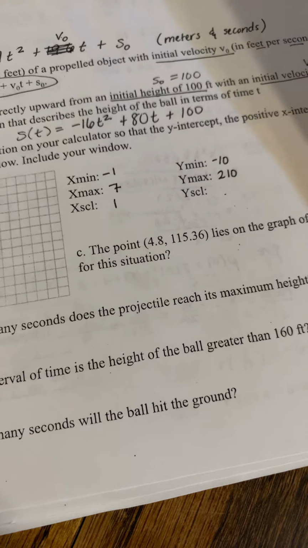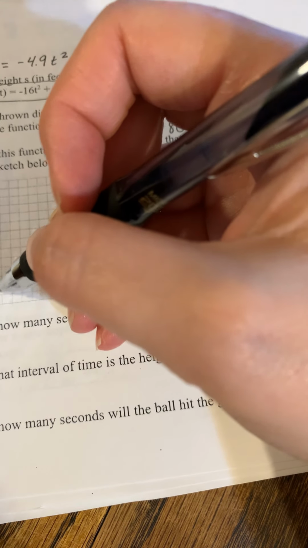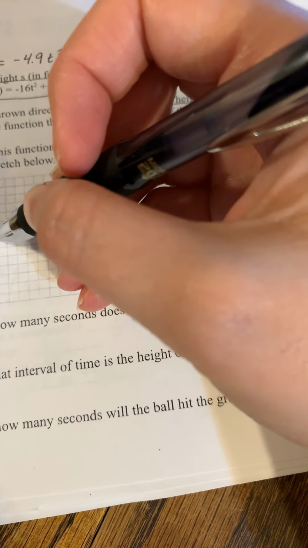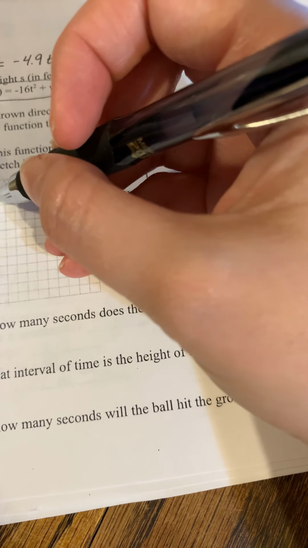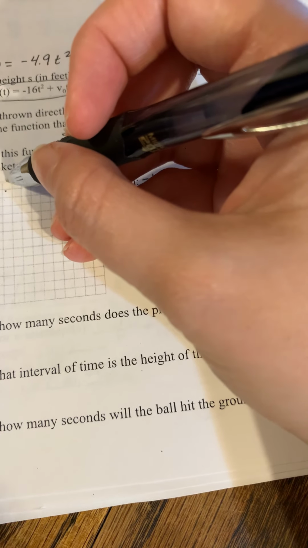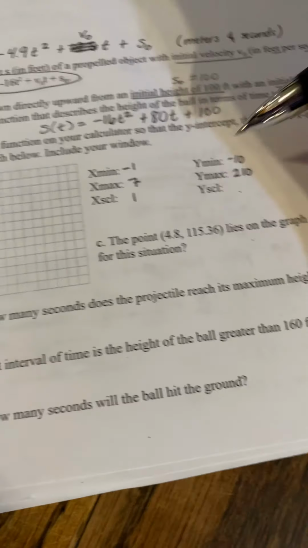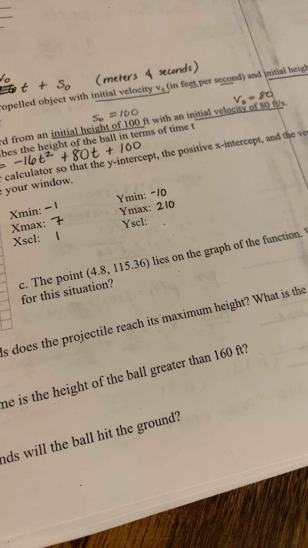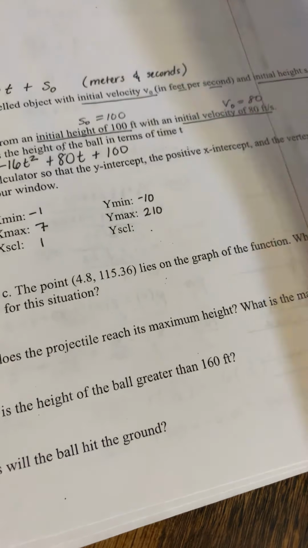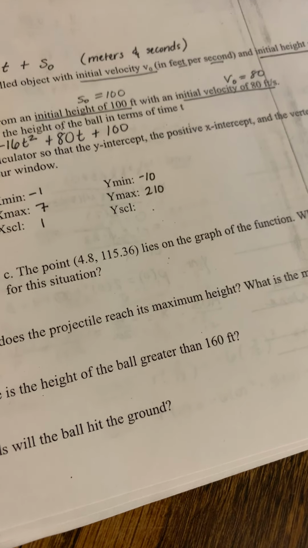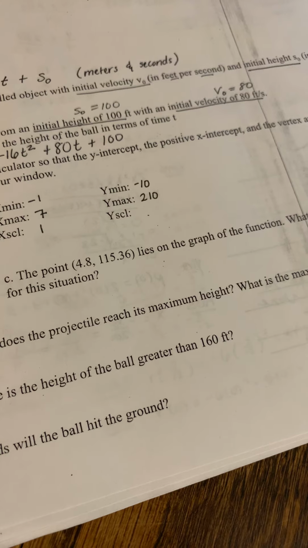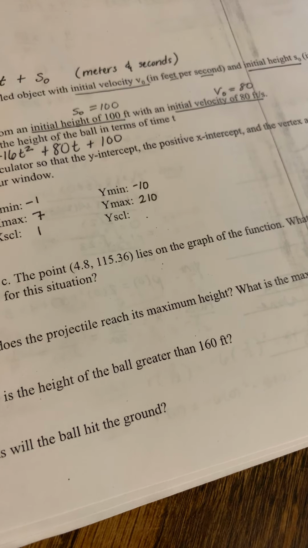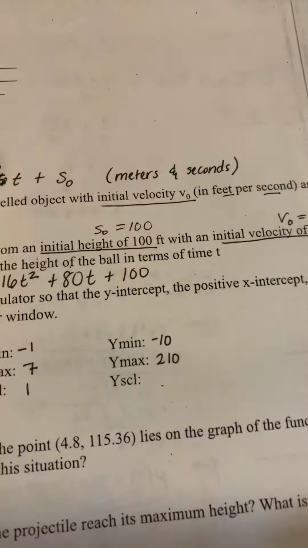And I don't think a scale of 50 is very good for this. See, I have 1, 2, 3, 4, 5, 6, 7, 8, 9, 10, 11, 12, 13, 14, 15. So if you do 210 minus -10, that's 220 divided by 15. So basically, I'm just trying to figure out how many steps I want to take. So if I do, let me grab my calculator. Sorry, put that down for a second.